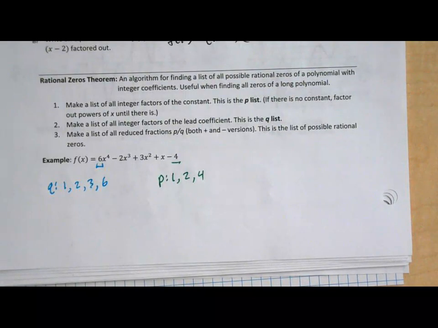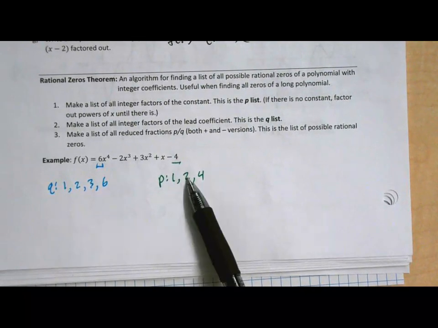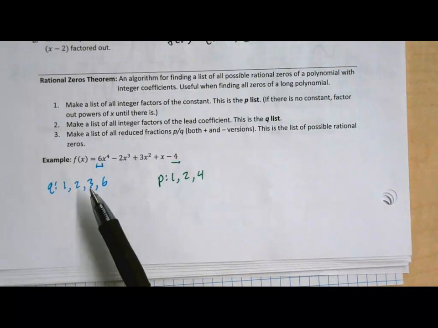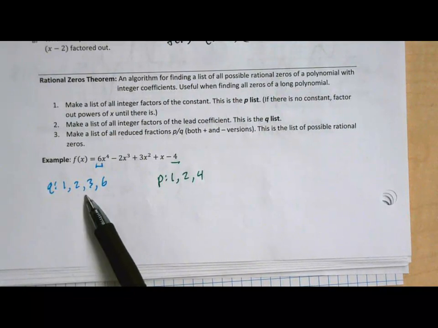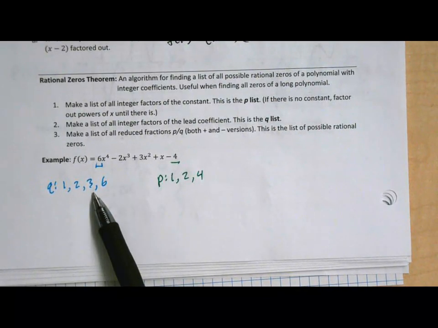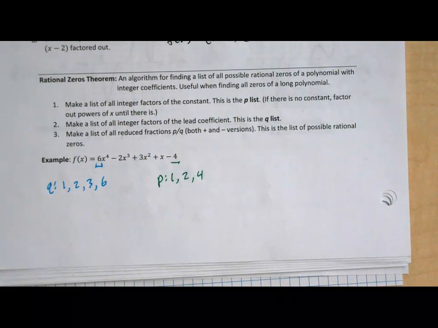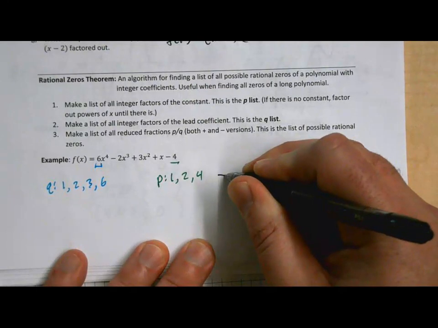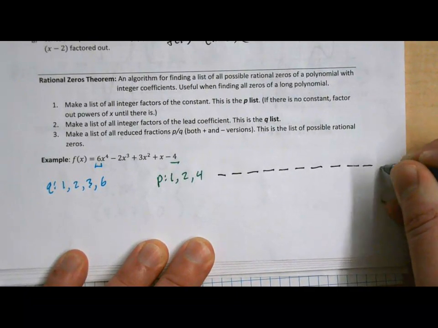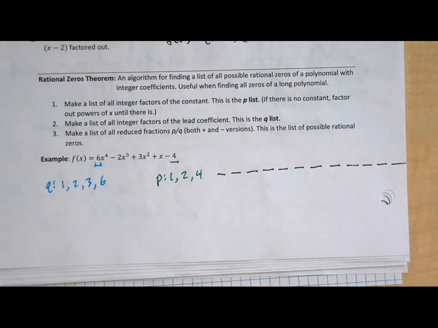So we make a p list, we make a q list, and then what do we do with it? We make fractions out of those. We make all of the fractions that we could possibly make with one of these numbers on the top and one of these numbers on the bottom. Some of these are going to be redundant because they're going to be equal to each other. For example, we're going to get 1 over 1 and 2 over 2, which both have the same value. But how many different fractions could we make with these 3 numbers and these 4 numbers? How many different fractions are we going to have? 12. This is a really tedious part of this lesson.